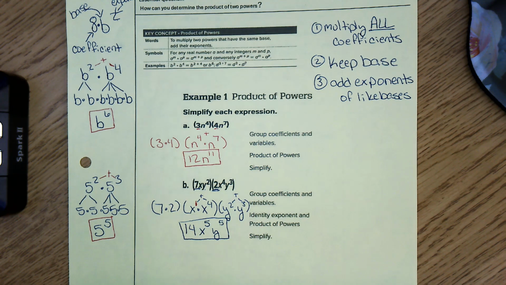So remember, multiply all the coefficients, even if they do not have the same base, all right? Then you're going to keep all those bases in the order you see them, and then add those exponents of the like bases together, all right?